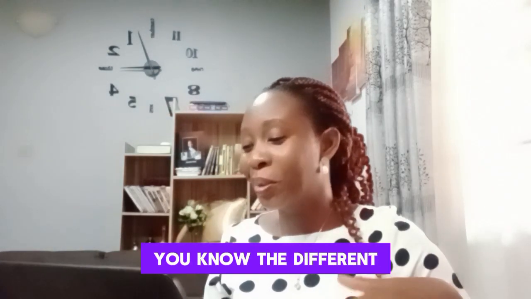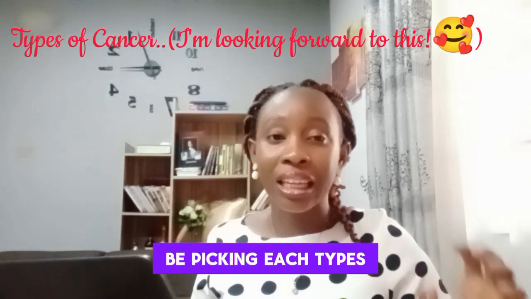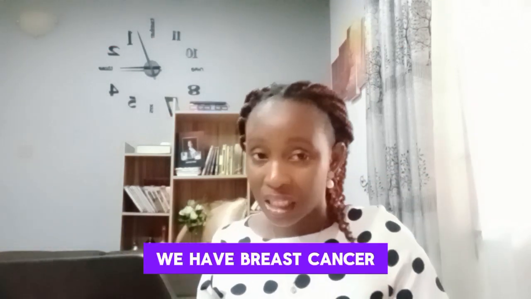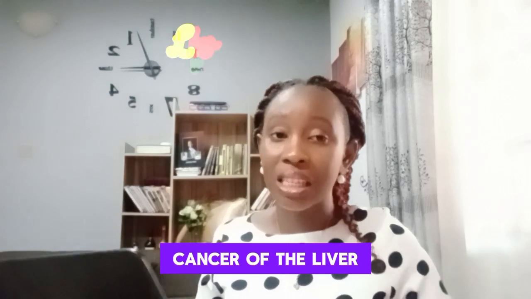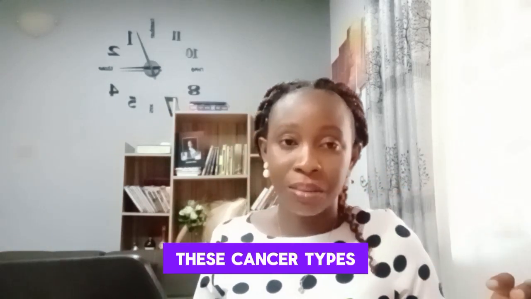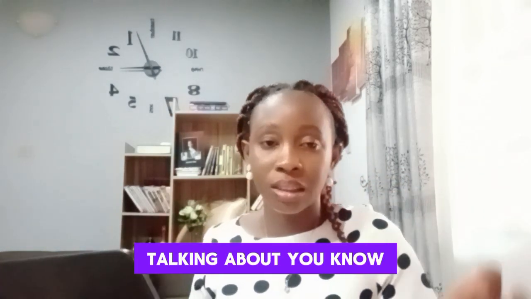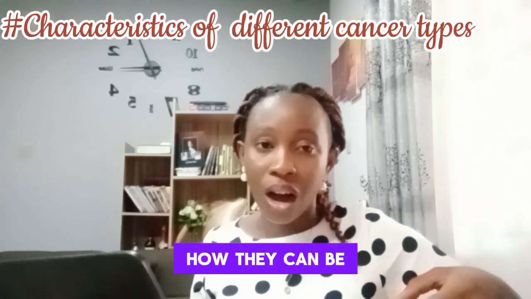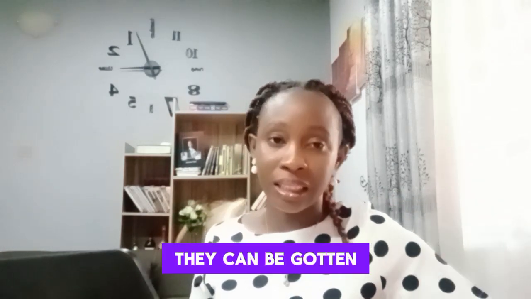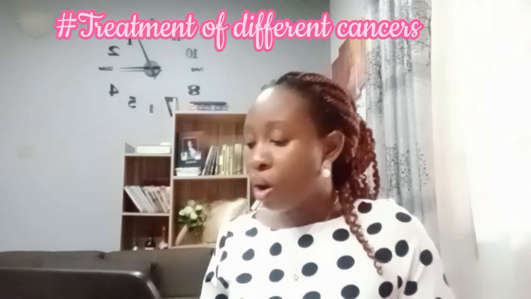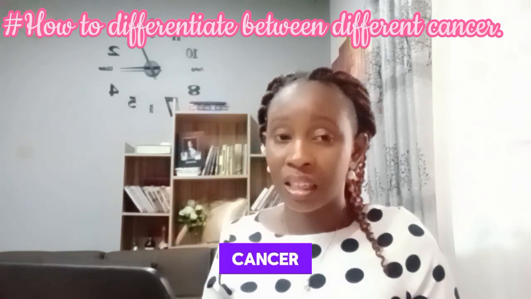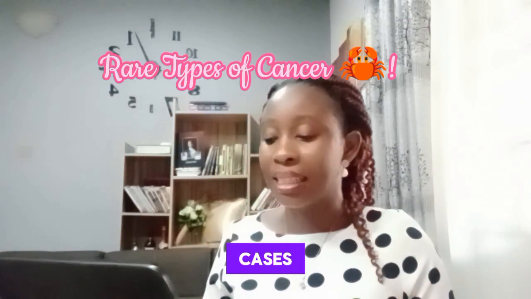Also, we'll be looking at the different types of cancer. I'm really going to be picking each type of cancer. For example, we have breast cancer, prostate cancer, cancer of the lungs, cancer of the liver, cancer of different organs in the body. I'm going to take each of these cancer types and break them down, talking about their different characteristics, how they can be gotten, the symptoms associated with each of these cancers, and how we can treat them. Also, how to spot the differences between these types of cancer. We'll also put a spotlight on the rare cases and their challenges.